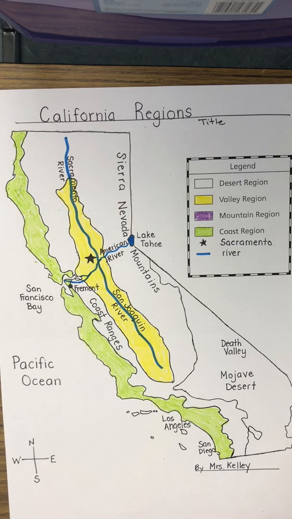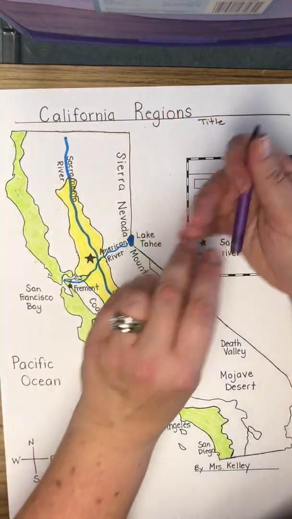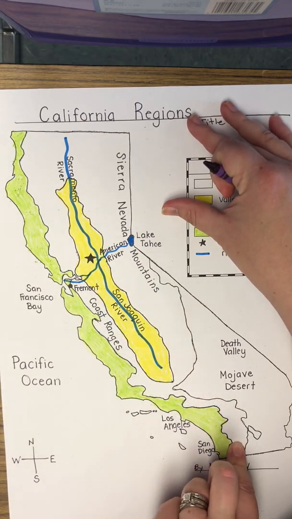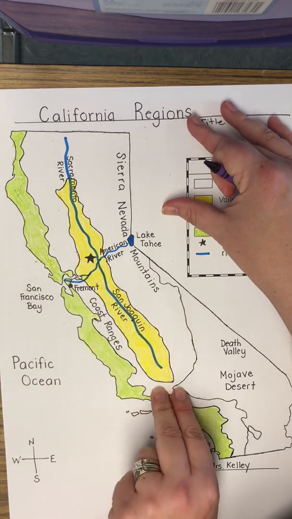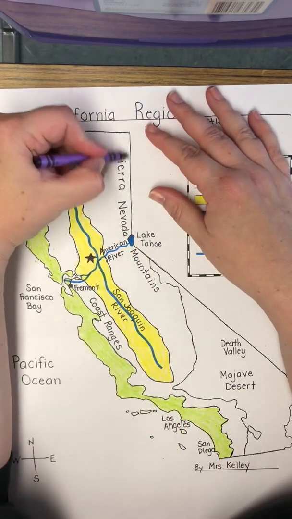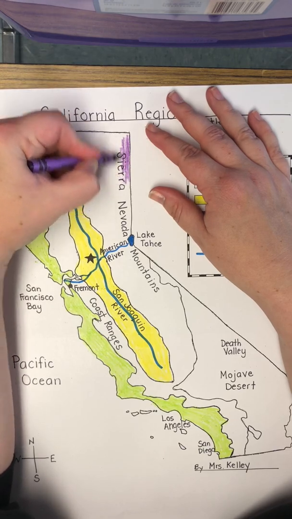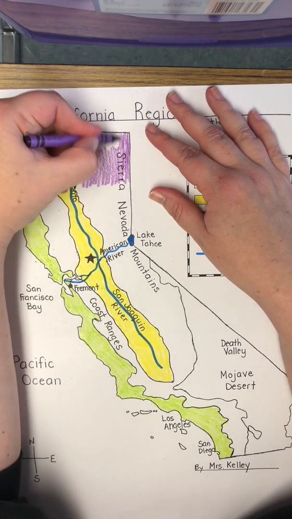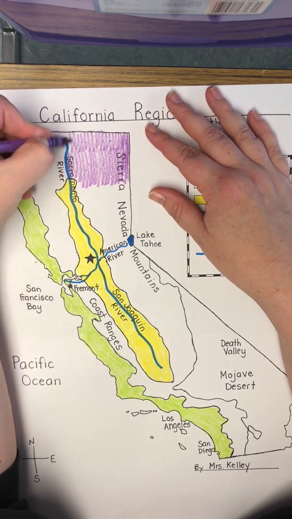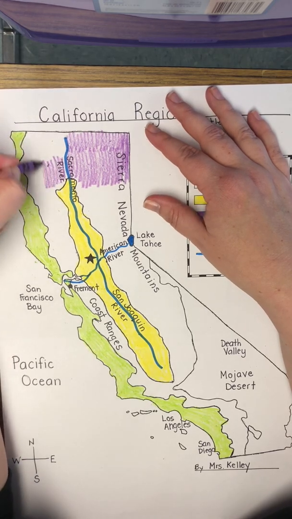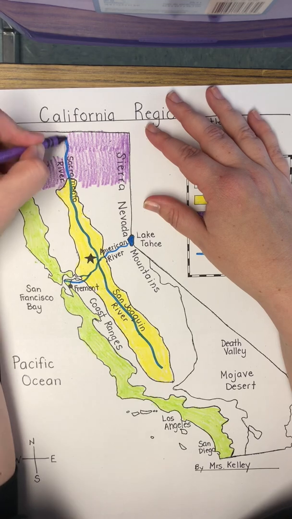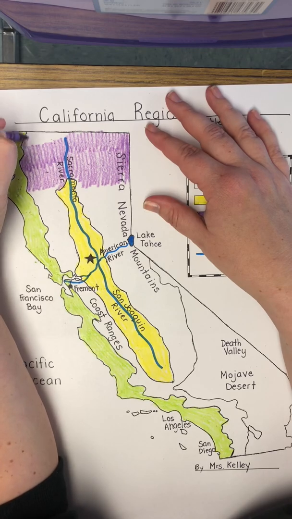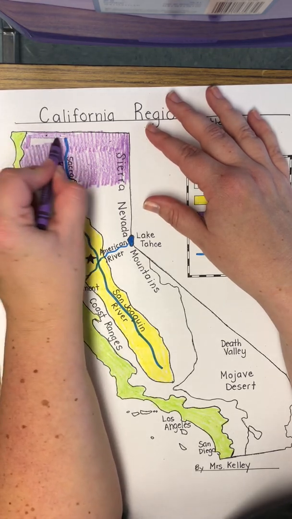Brace yourself. There's a lot of coloring for this one. The mountain region is going to be all this section right here, right along the valley, and then this little strip going down. So all of this around the valley, and then this little strip going down. So I'm going to start coloring. And even though it's a lot to color, I'm still going to be neat about it. I don't want my map to look like Scribble Scrabble. Okay. There we go. There's the northern part of our state.